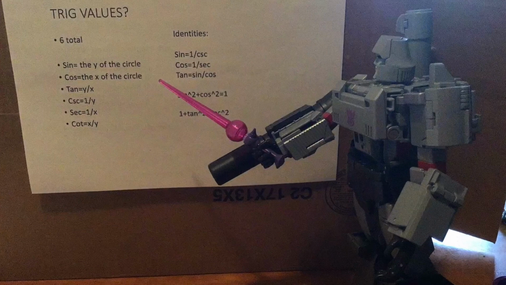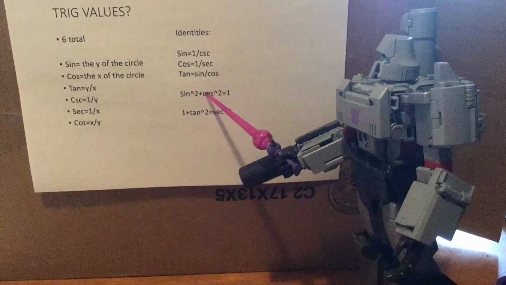Here's where the fun stuff is. There are 6 trigonometry values on the unit circle total. There is sine, the y of the circle, cosine, the x of the circle, tan, which is y over x, cosecant, which is 1 over y, secant, which is 1 over x, and cotangent, which is x over y. Along with these, we have several identities, which mostly play into right triangles.